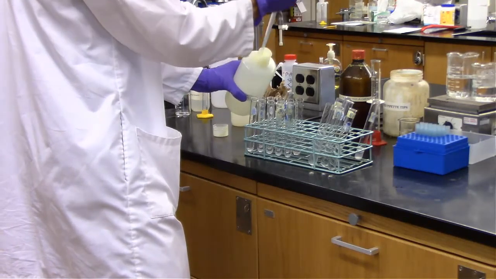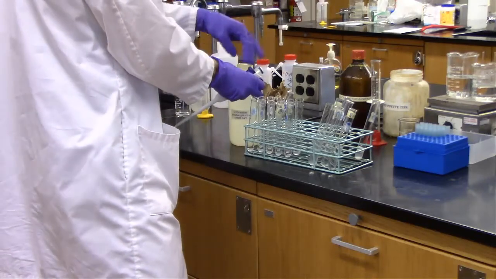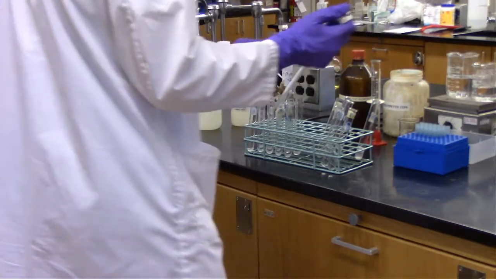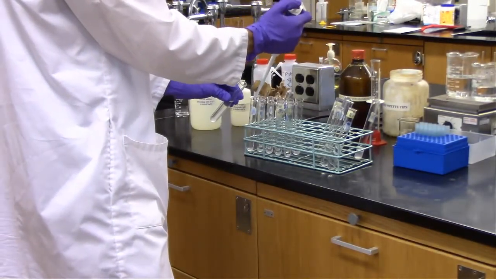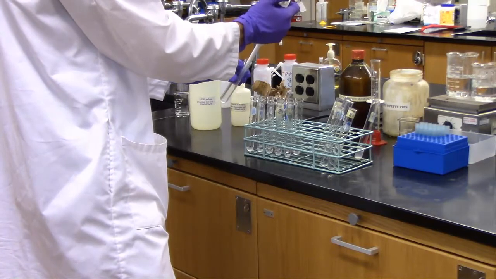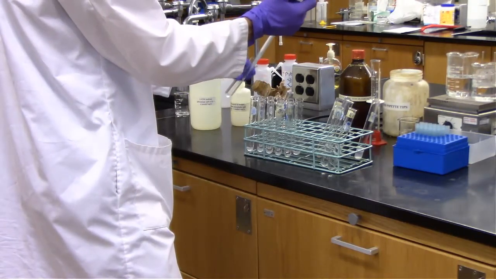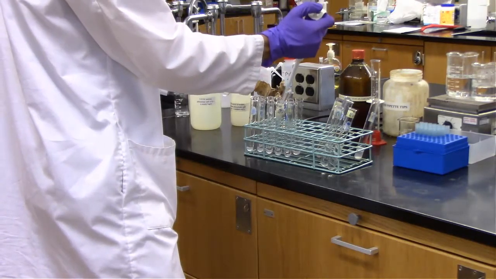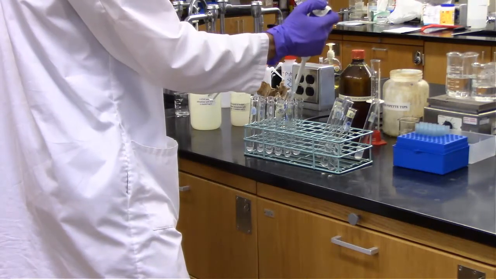And hopefully we agree at this point that substrate means starch. So we actually have starch in solution, and we have starch in both our control as well as our experimental set of test tubes, which also has our enzyme in it. So right now I'm adding more of my diluted saliva to these front test tubes here.